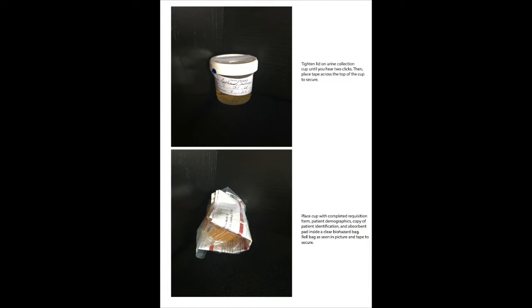Then place tape across the top of the specimen cup in order to prevent spills. The MA will then place cup with completed requisition form, patient demographics, patient's insurance information in the biohazard bag. Roll bag as seen in picture and tape to secure.